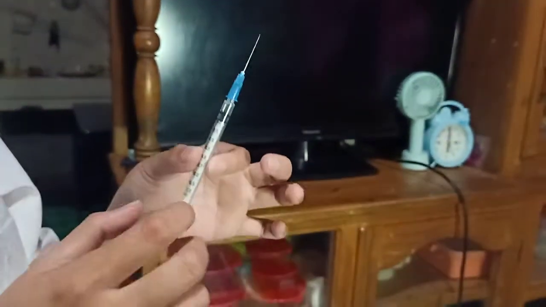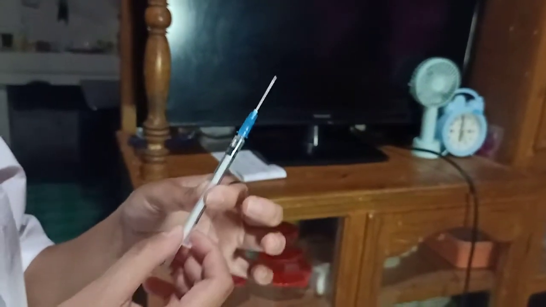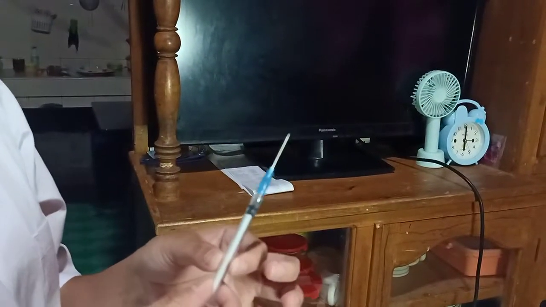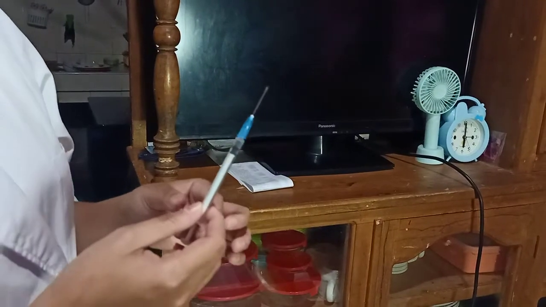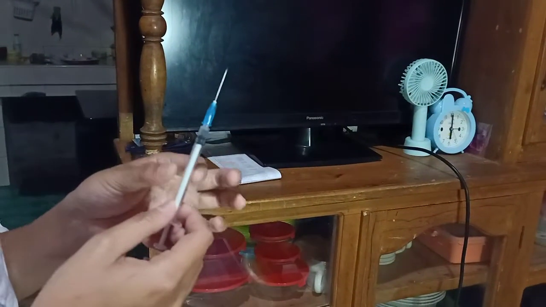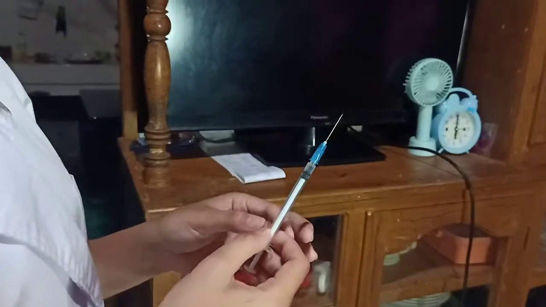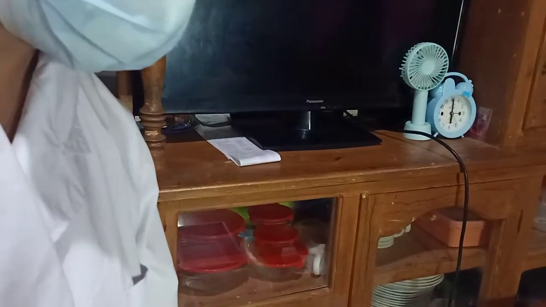And now we have to remove the aspirating needle and replace it with the right size needle that will be used for the actual administration of the medication.